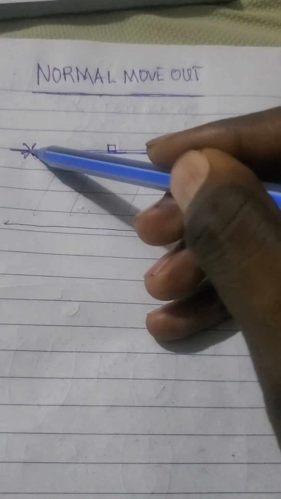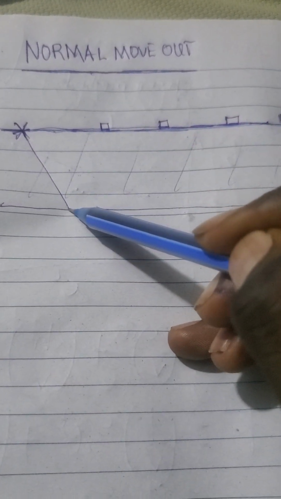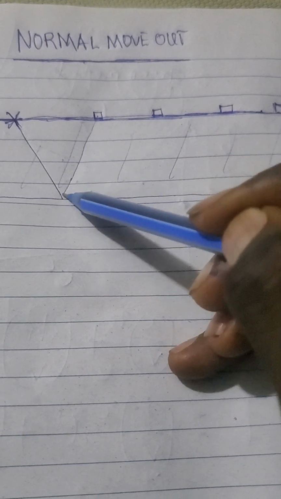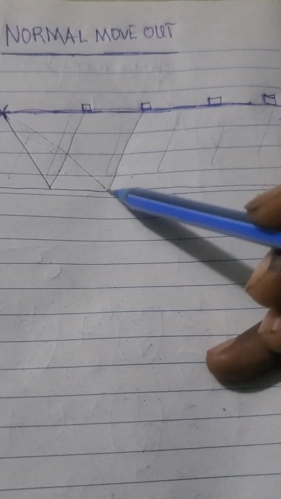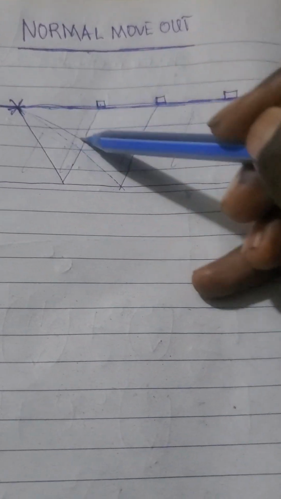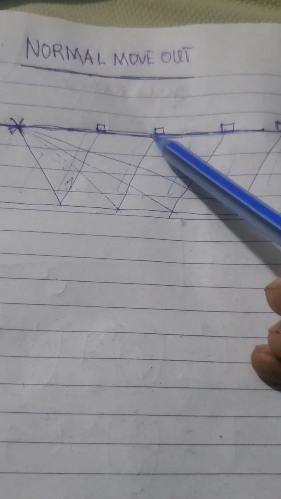If you release seismic signals, of course they will travel, strike the boundary, and get reflected to the geophones. They strike on the interface and get reflected this way. These are seismic signals released from the source, and these are the geophones separated by a distance.